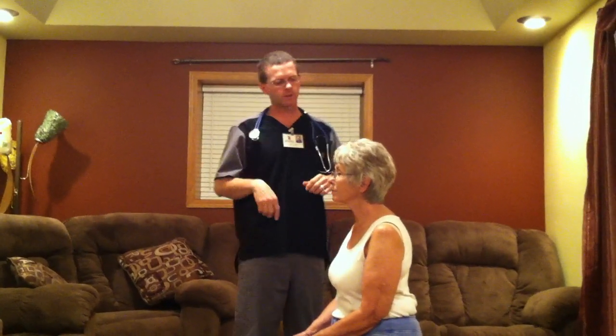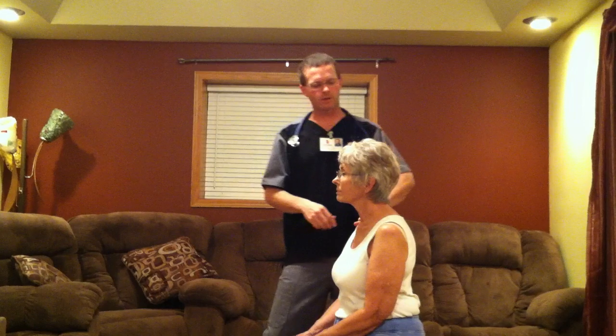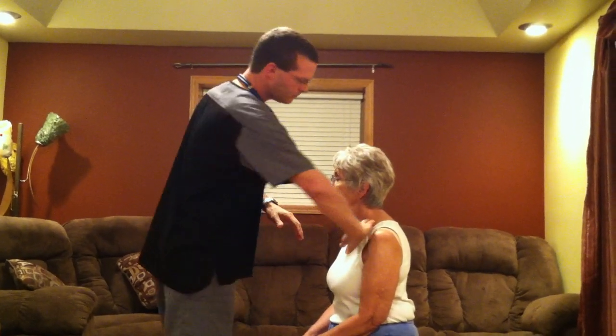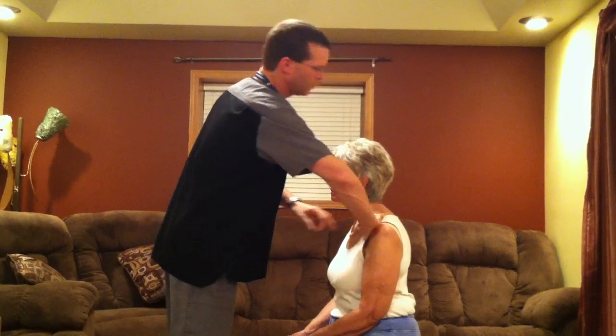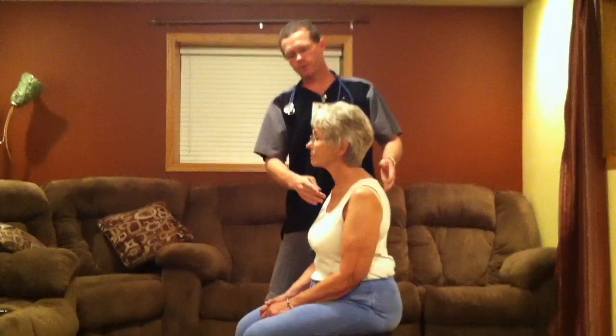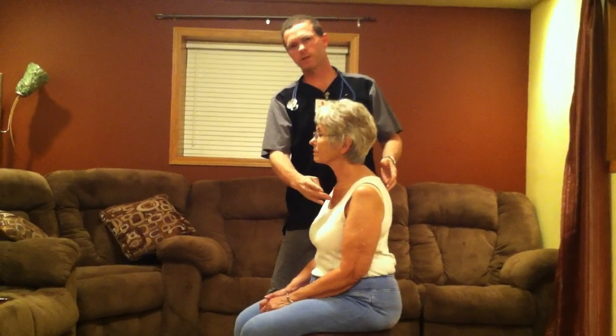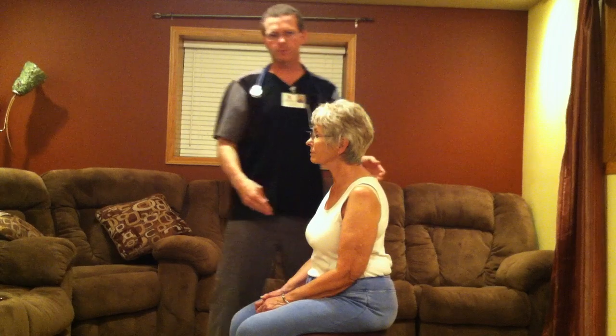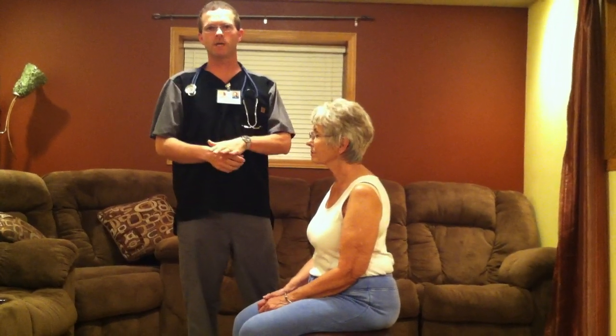Following palpation, we would continue on with percussion, again that same side to side fashion. For sake of time, we would come down and percuss into intercostal spaces down to the base of the lungs, again listening for that resonant sound.